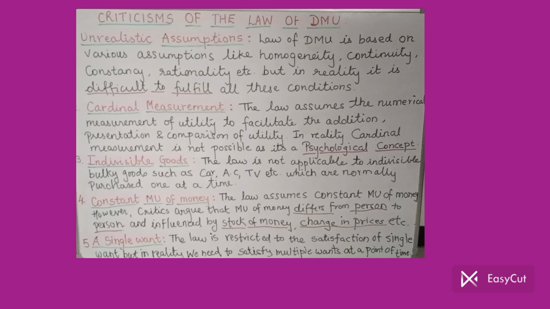Whereas this law assumes, see, here the law mentions that Dr. Alfred Marshall is proving that the marginal utility gained from the commodity goes on decreasing or diminishing. And for proving this diminishing marginal utility, Dr. Alfred Marshall has assumed the cardinal or numerical measurement of utility, so that the utility can be added, compared, and presented. So this very assumption of cardinal measurement of utility is itself wrong. This is the criticism against this law. Cardinal measurement of utility is not possible because utility is a psychological concept. This is the opinion of the critics. So we finished with UC, unrealistic assumption and cardinal measurement.